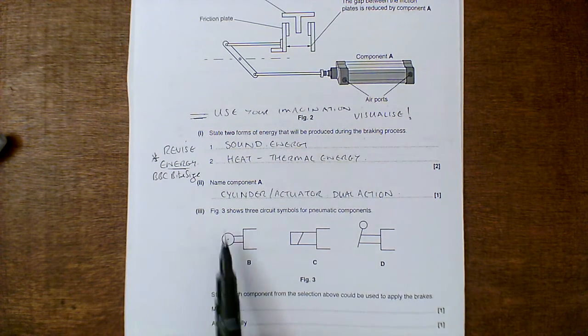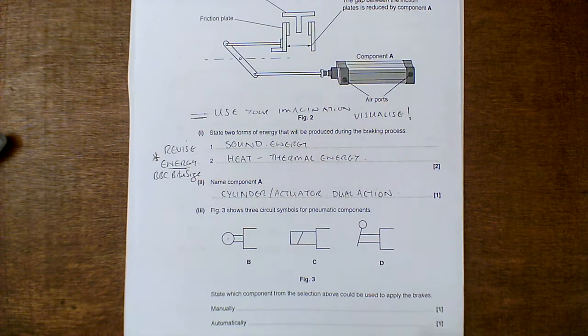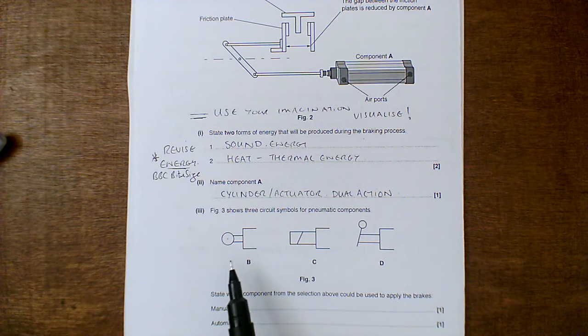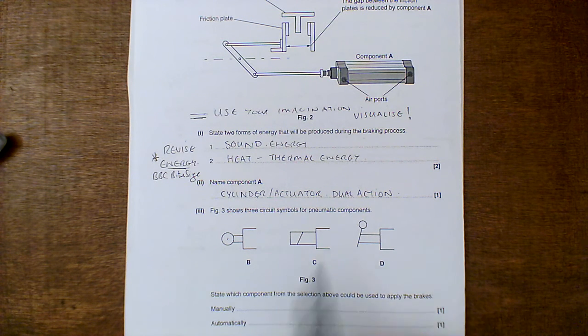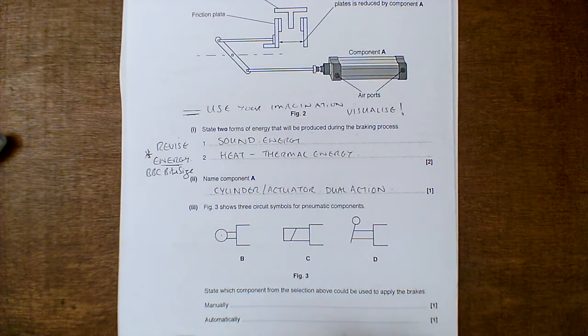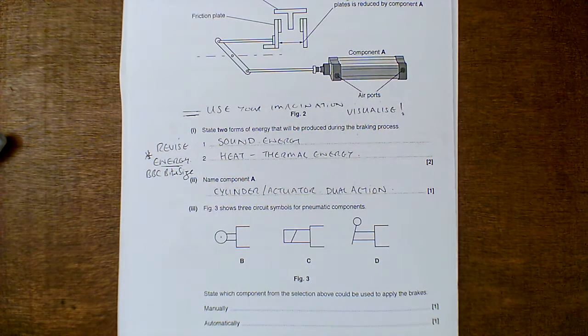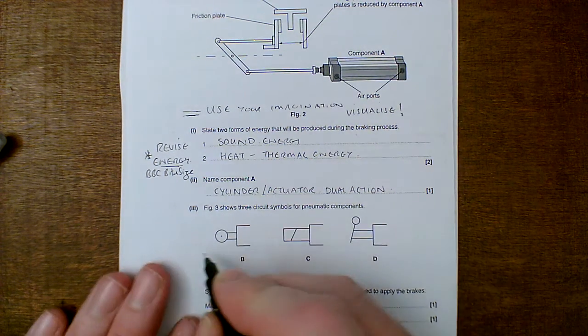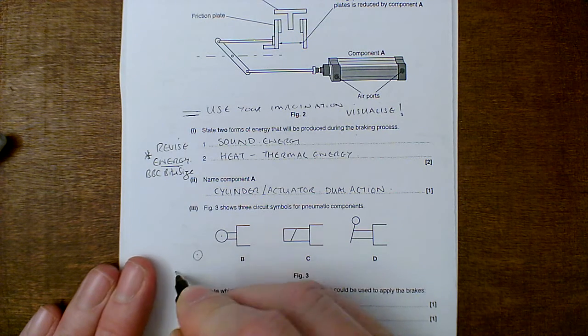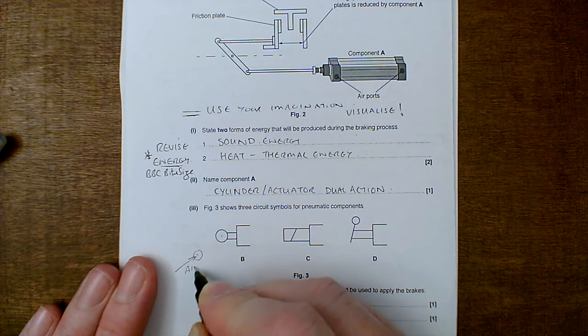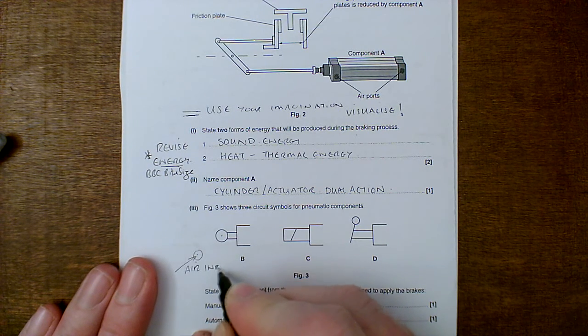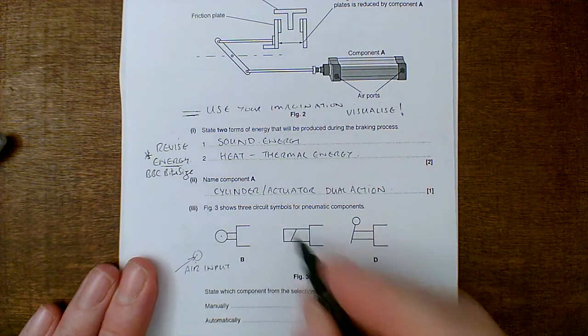Now, this is going to be a little bit of new knowledge. We're coming into pneumatics, and I'm going to do a separate video that deals with pneumatics and hydraulics and components. But I'll give you the answers to this, just to get you started, and then we can continue with the paper. This symbol is air going in, so it's an air input.